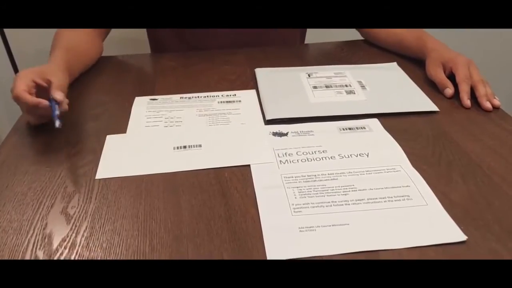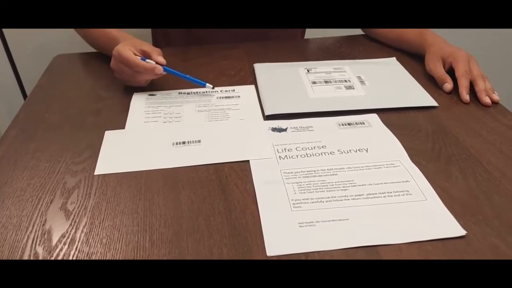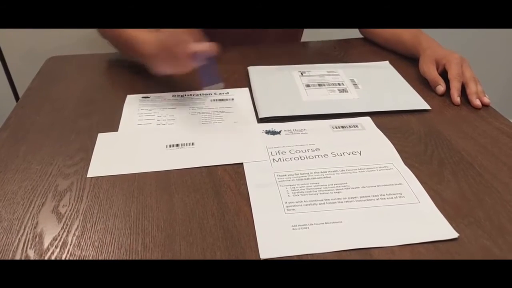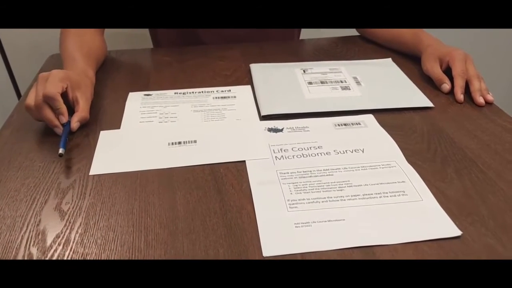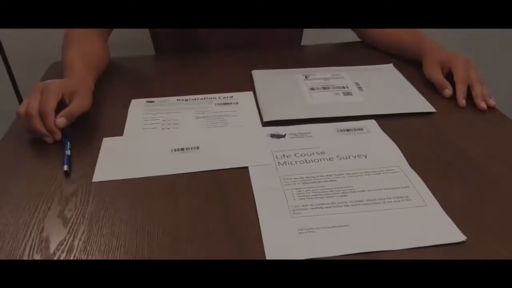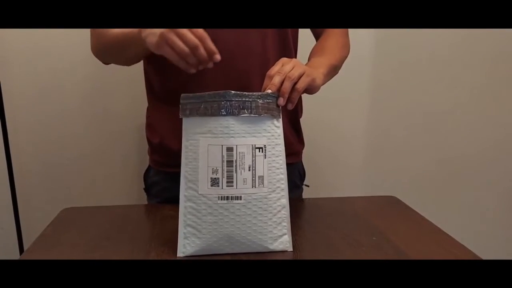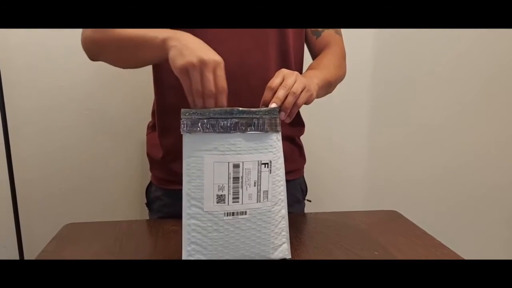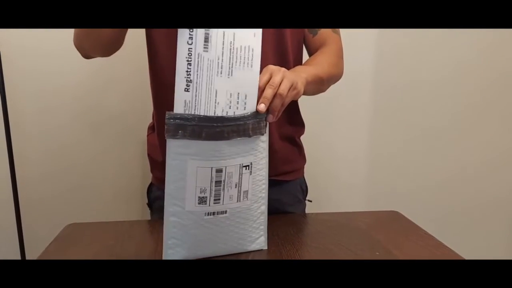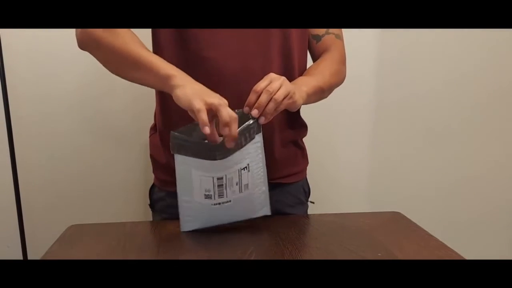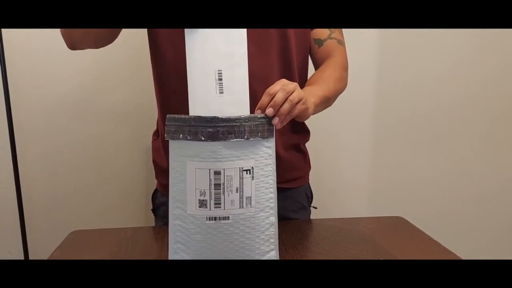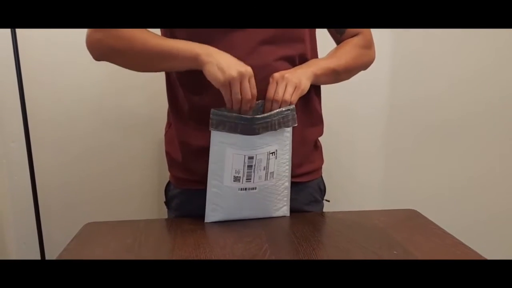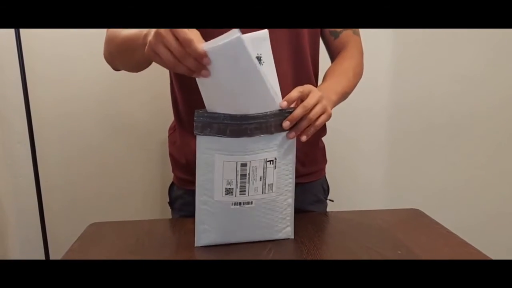Everything has a numbered barcode label on it, so please do not write your name, address, or any identifying information on anything you send back to us. This will ensure the protection of your personal information. Check one more time that the padded shipping envelope has the stool sample, the registration card, the white sealed regular-sized envelope containing your signed consent form, and the paper survey, unless you decided to complete the survey online.